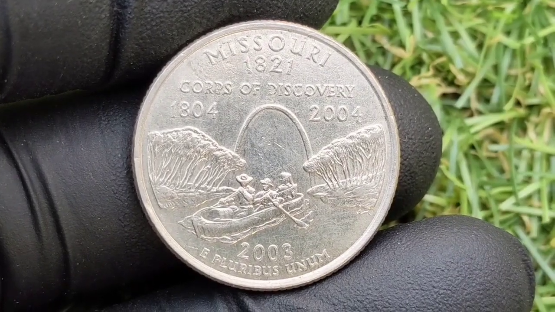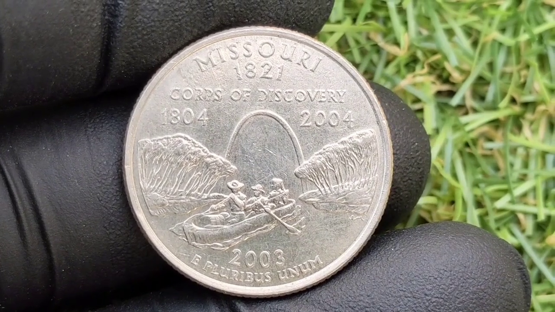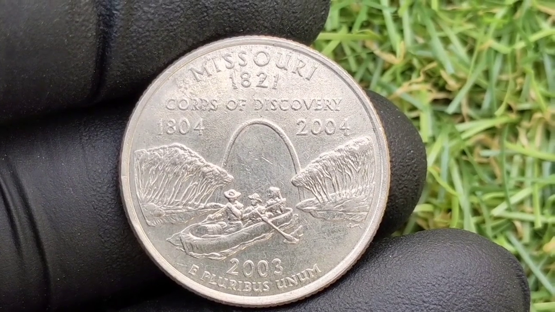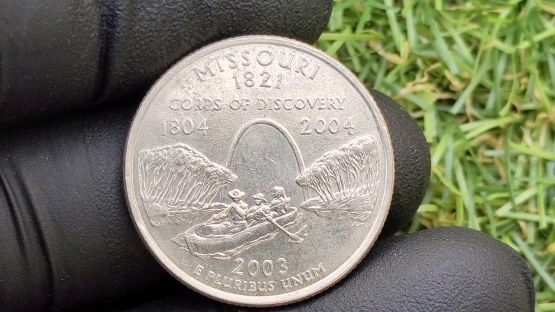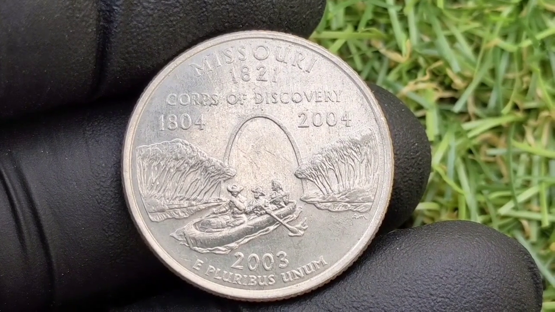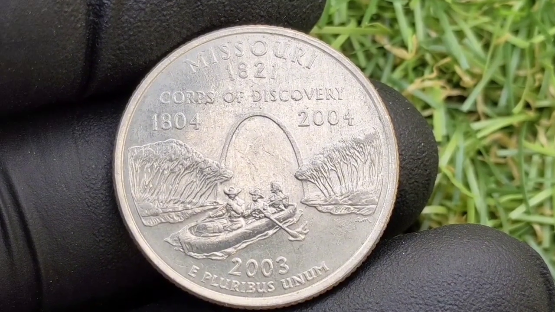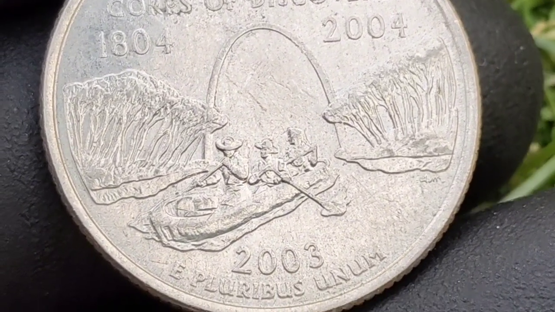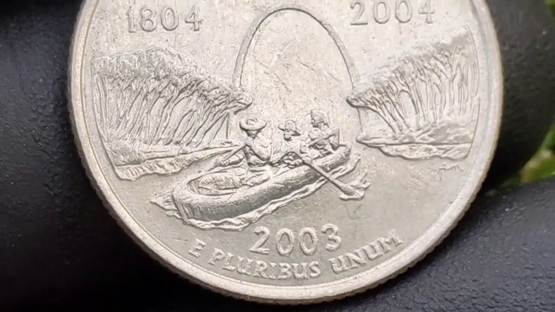Next up, the 2003 Missouri State Quarter is part of the 50 State Quarters program, which was initiated by the U.S. Mint in 1999 to celebrate the history and heritage of each state. The Missouri Quarter, minted in 2003 at the Philadelphia Mint, is one of the most iconic and collectible coins in the series, due to its rich historical significance and design.